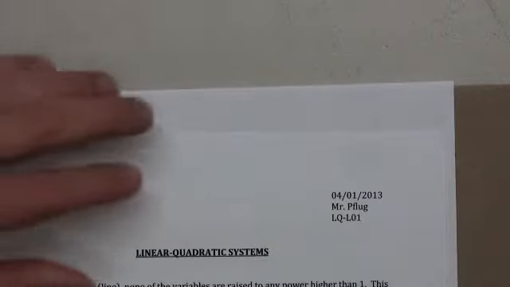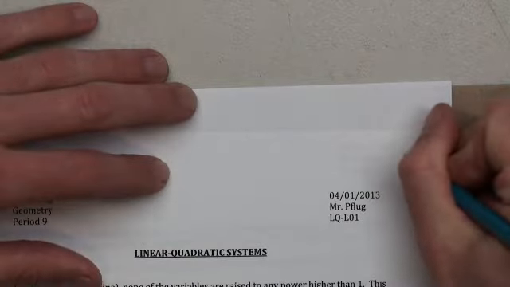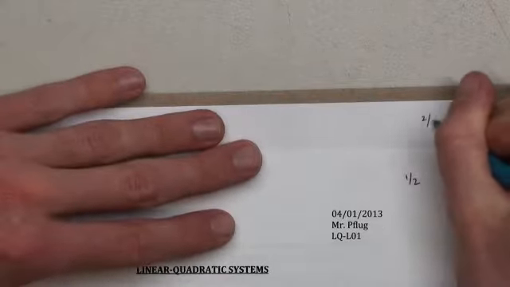Alright? So, you probably have 2 pages front and back of notes right now. So on the first page, let's put 1 out of 2, and on the second page, put 2 out of 2. Okay? Now we're going to start the problems.